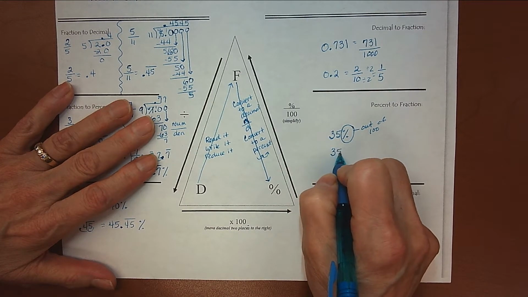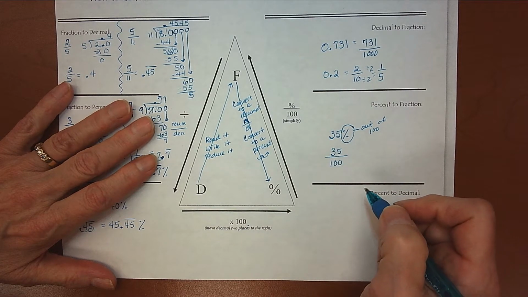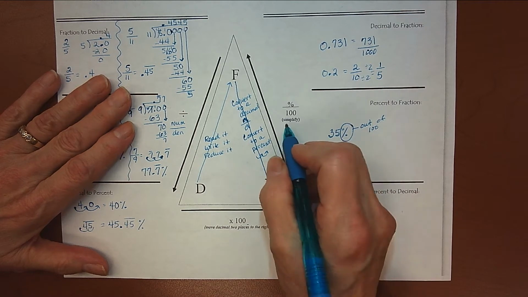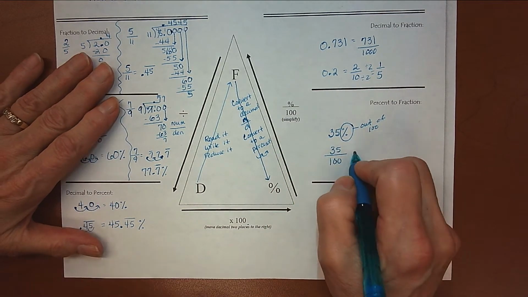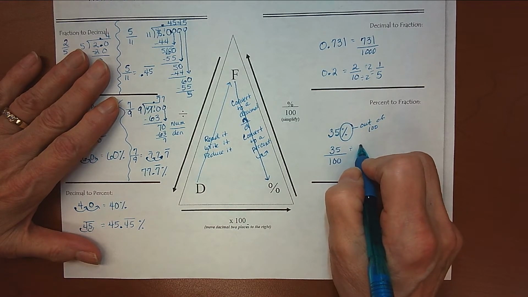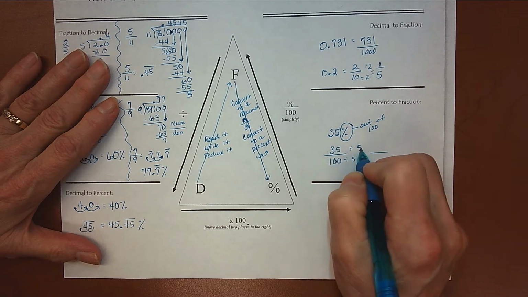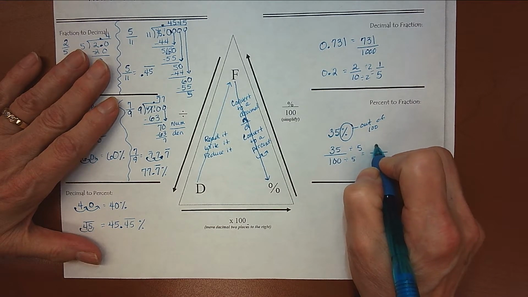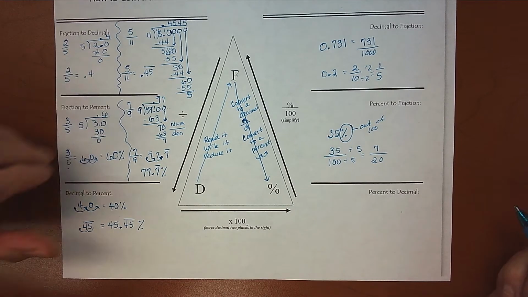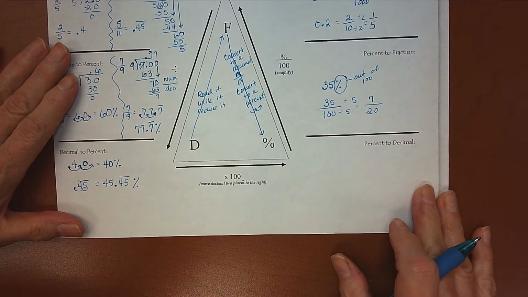Even if it's a number bigger than 100, you can still do this. So 35 over 100, and of course we have to reduce that if we can. So simplify, sorry. We're going to divide both of these by 5. And 35 divided by 5 is 7, and 100 divided by 5 is 20, and then that one's in lowest terms.